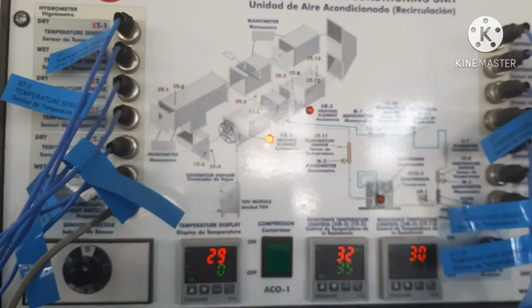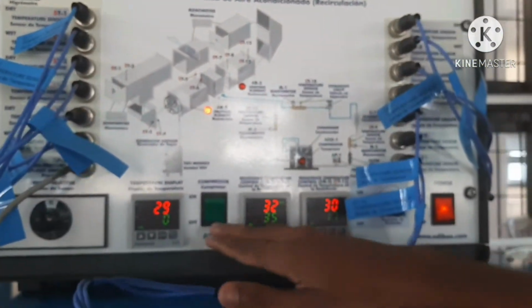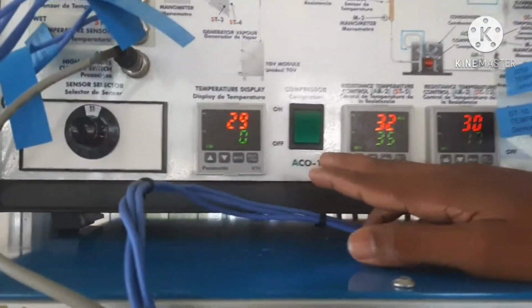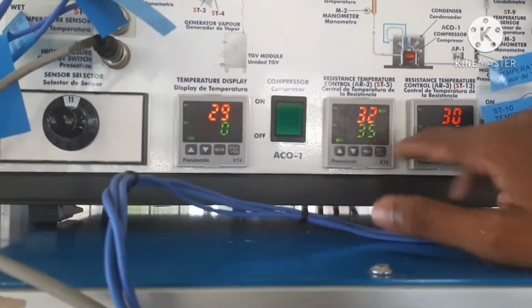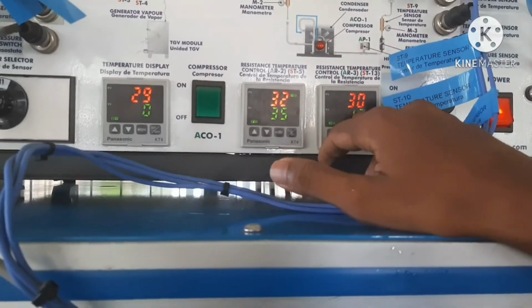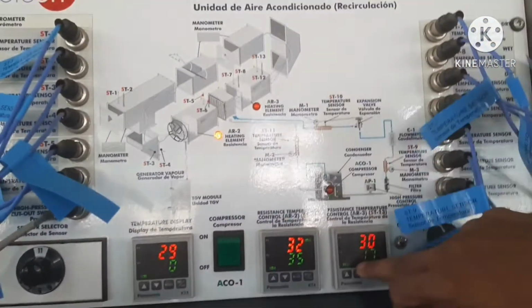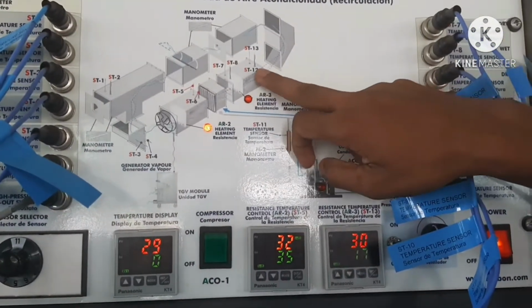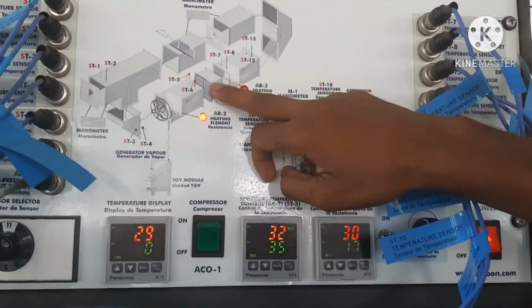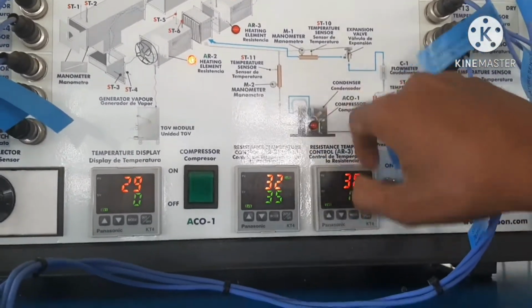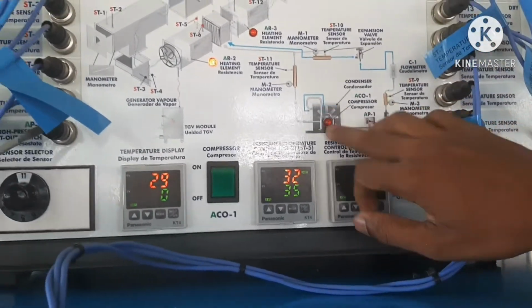This one is for the start of the compressor, right? And this is for these two heaters, right? I already explained that in the duct cycle there is an evaporator, and on both sides there are two heaters, right? So for those two heaters we have two other displays here.